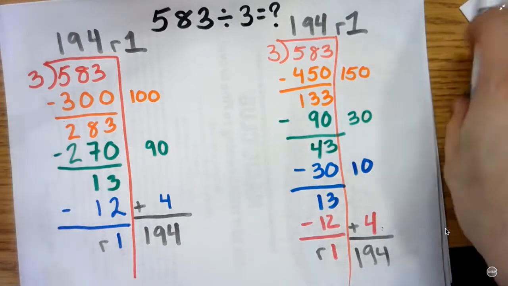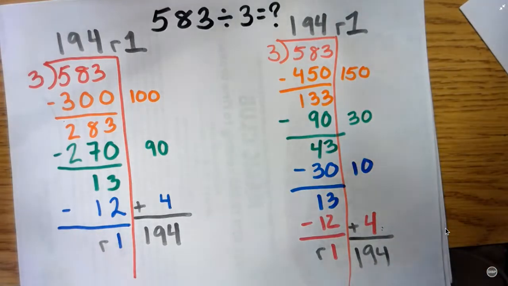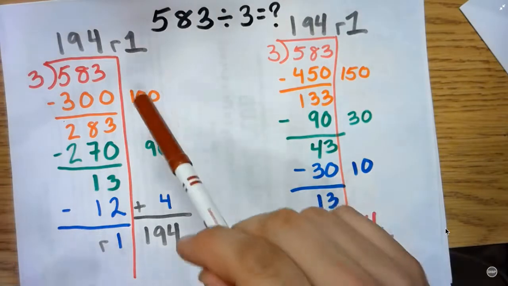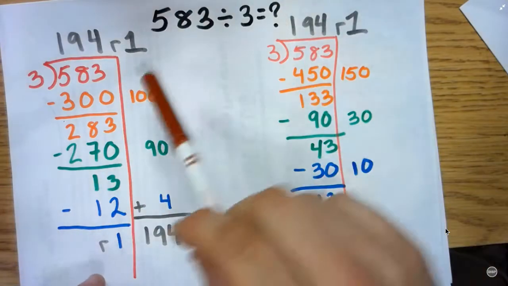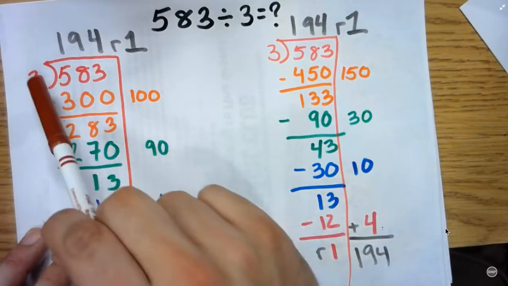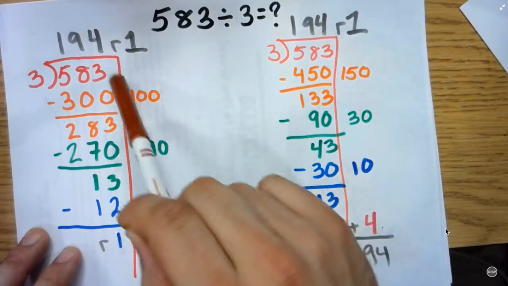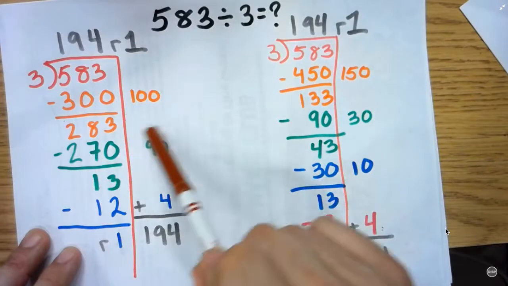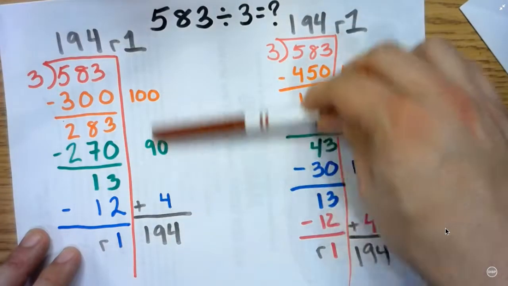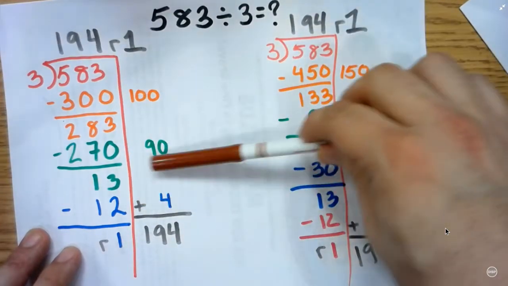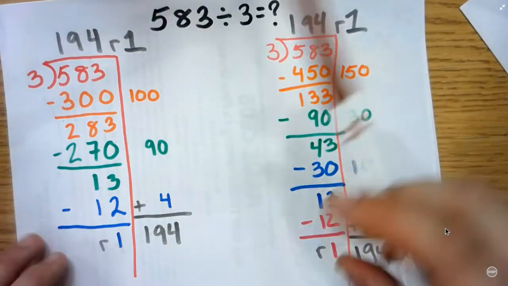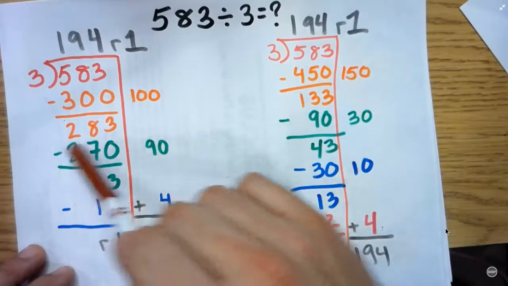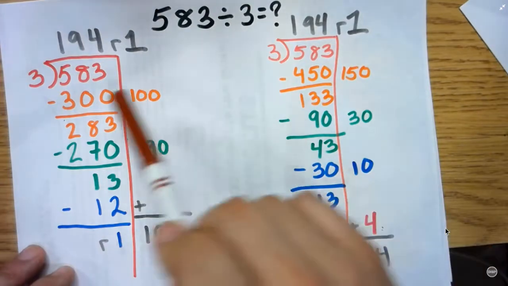Some important points as you're supporting your fourth grader is to make sure that they're writing the numbers in the right spot. Sometimes kids write numbers off to the side. Like their 3 goes into 300, they might put 100 up here. Or 3 goes into 270, they might put the 90 over here. And they might have the numbers squished together and add them up in one spot here. So you really want to try and help kids to keep their rows organized so that it's making sense.